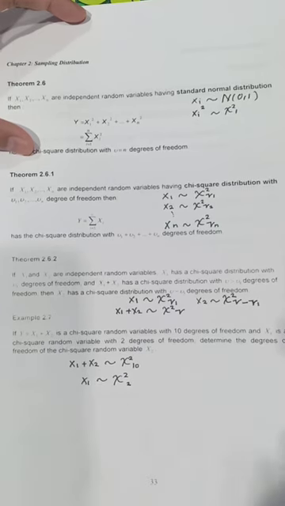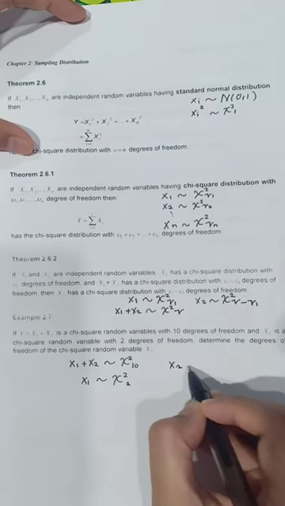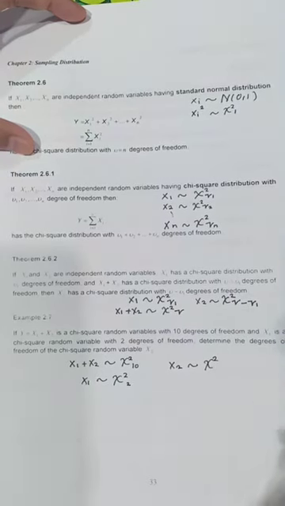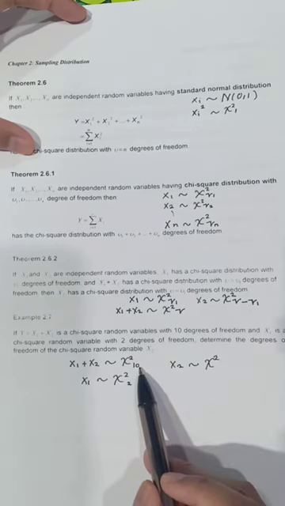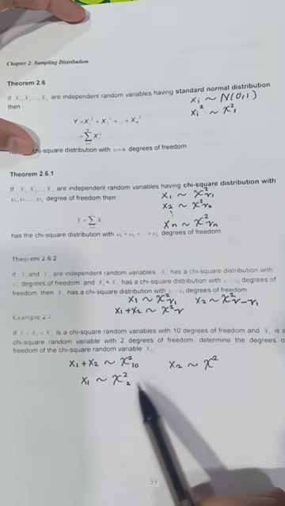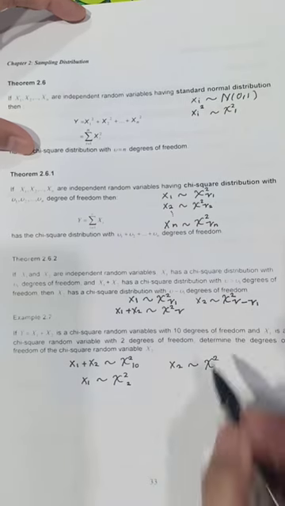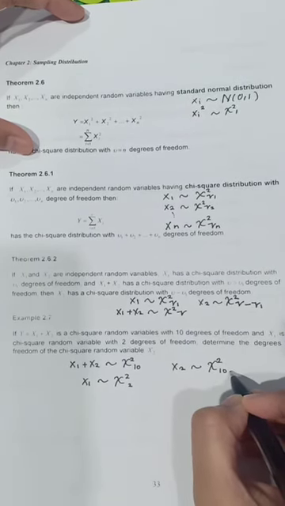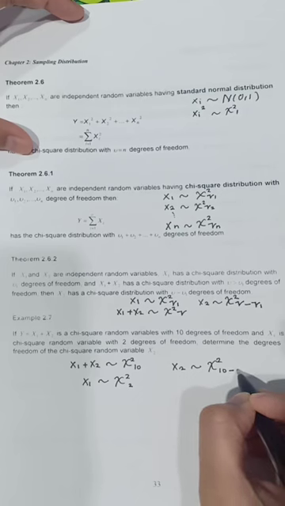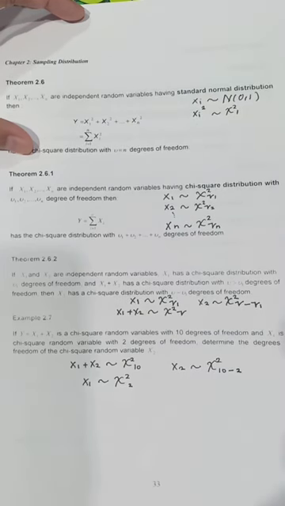So from here, according to this theorem, X2 will have the chi-square distribution with 10, which is nu minus 2, that is nu minus nu 1 degrees of freedom. So we can say that X2 has the chi-square distribution with 8 degrees of freedom.